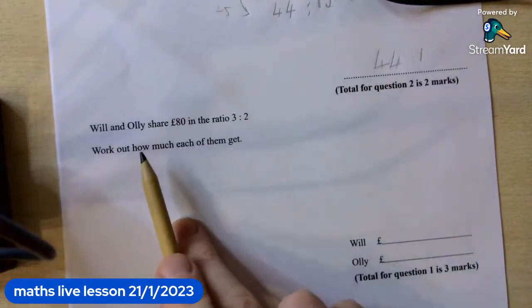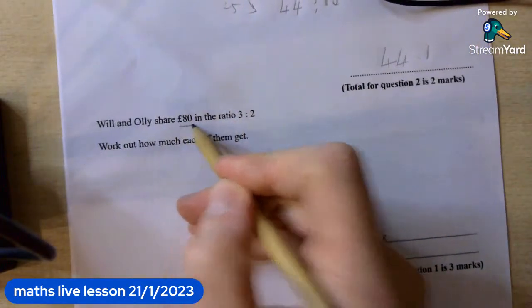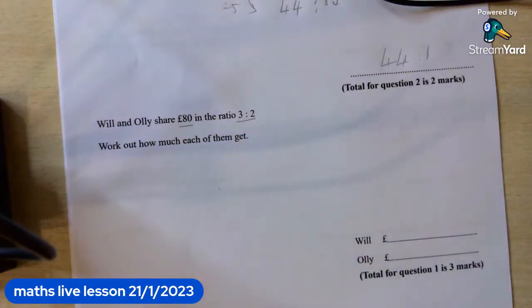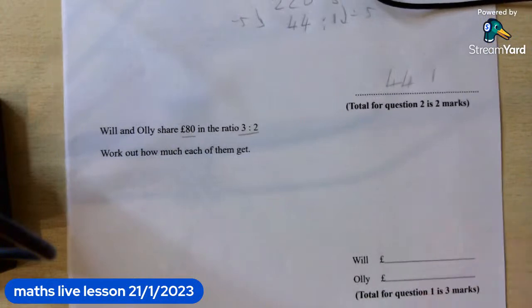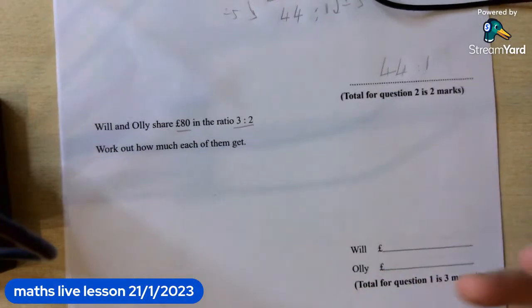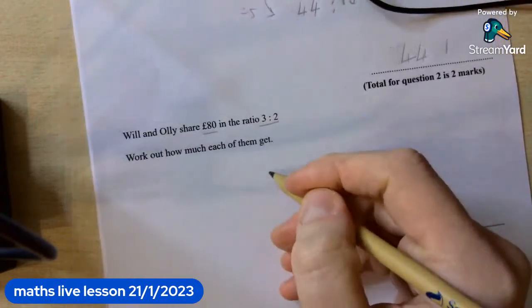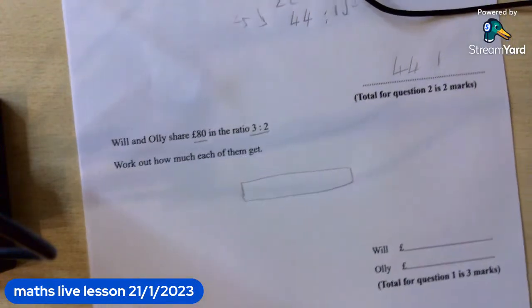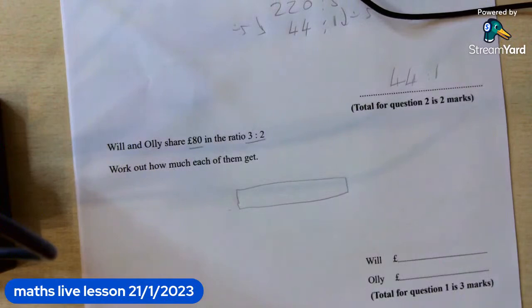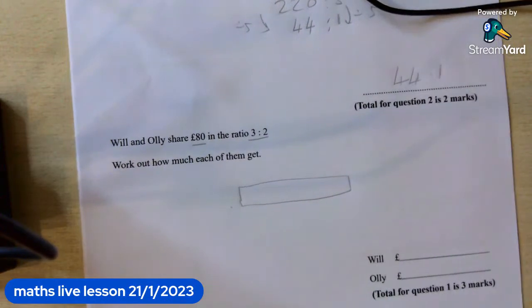Right then. So Will and Ollie share £80 in the ratio 3 to 2. So work out how much each of them get. This one's quite straightforward. You just add the parts and divide it into the amount. So I like to show my students, put it as a bit of a bar model. I always say, if you're not sure, draw a picture. That's what a lot of maths teachers always say.